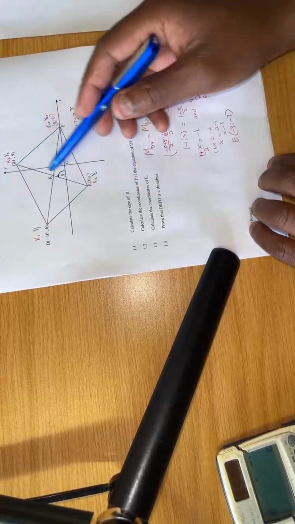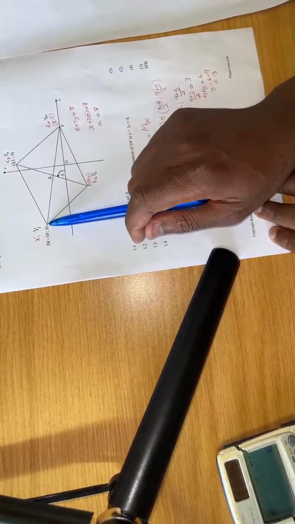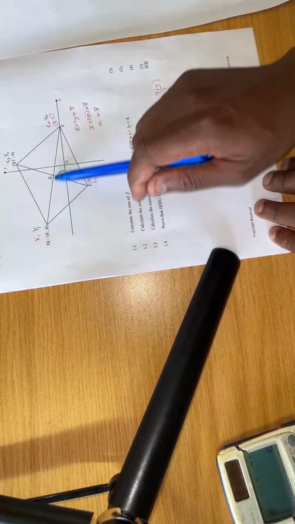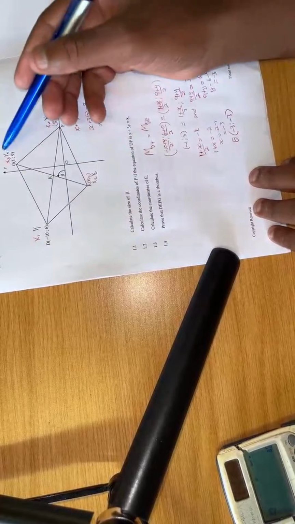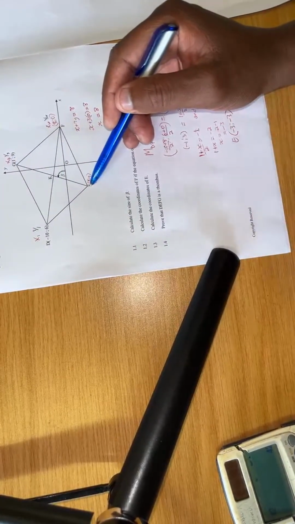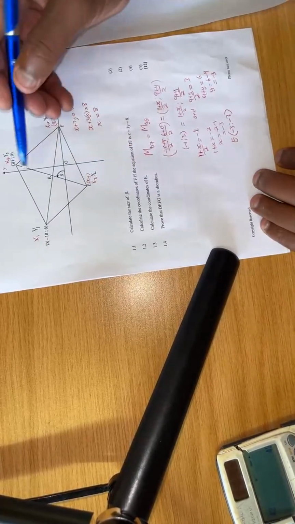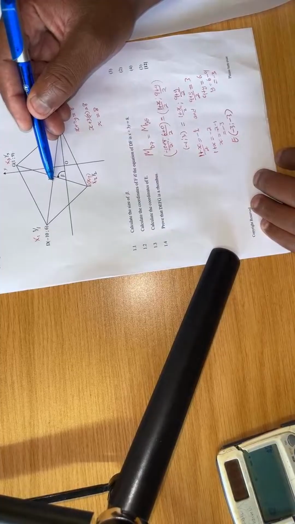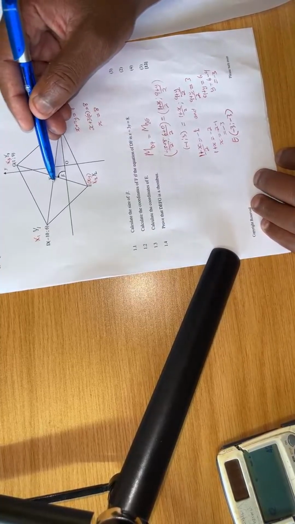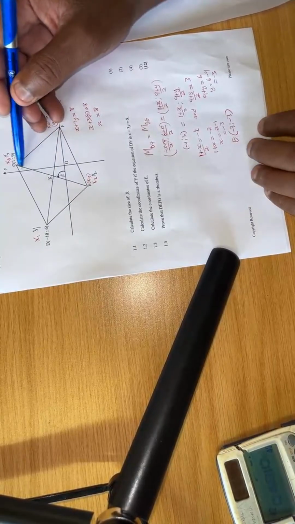If we can prove that the gradient of DF multiplied by the gradient of GE is -1, therefore we have proven that this angle right here is 90 degrees.